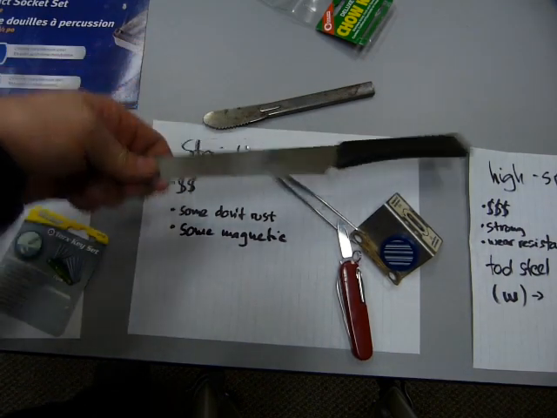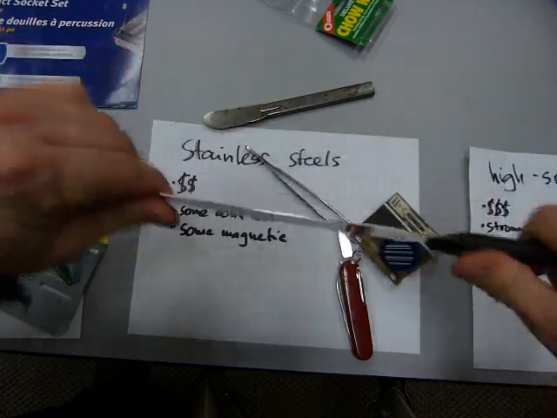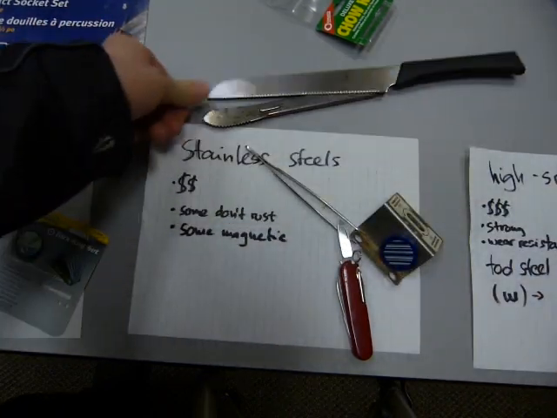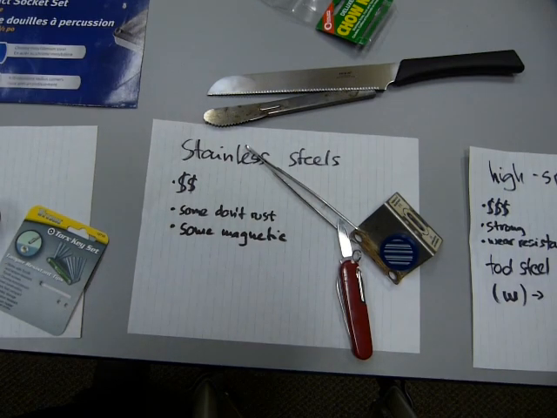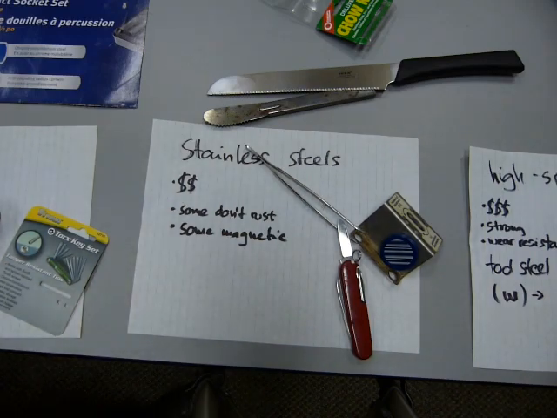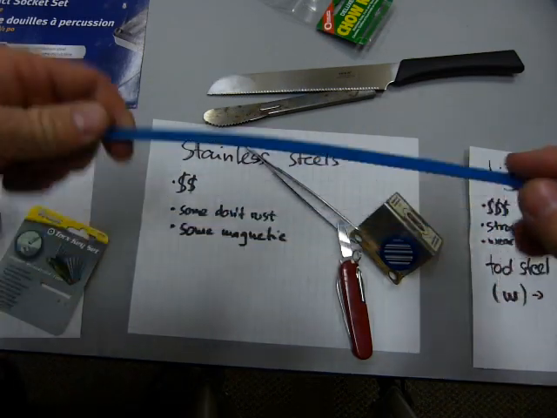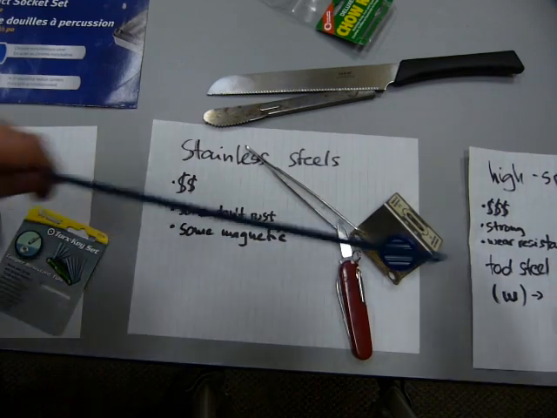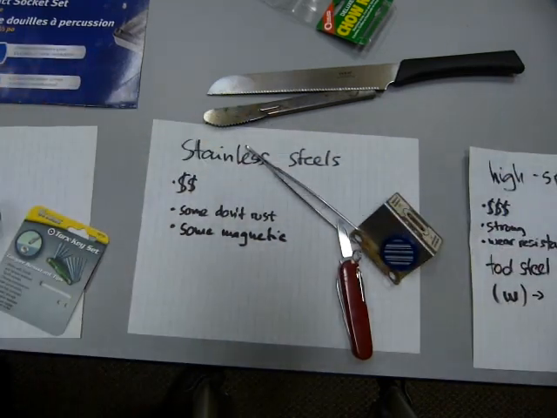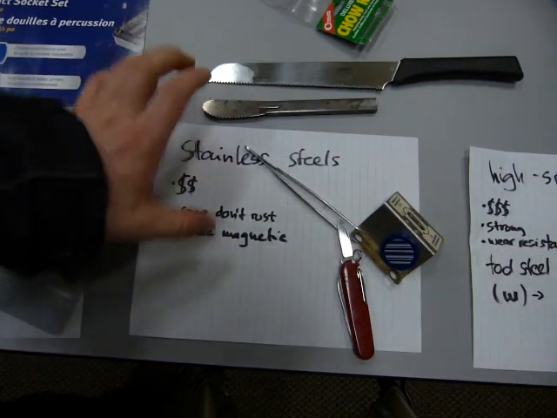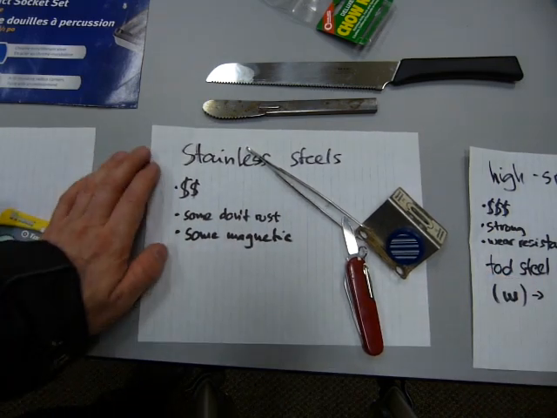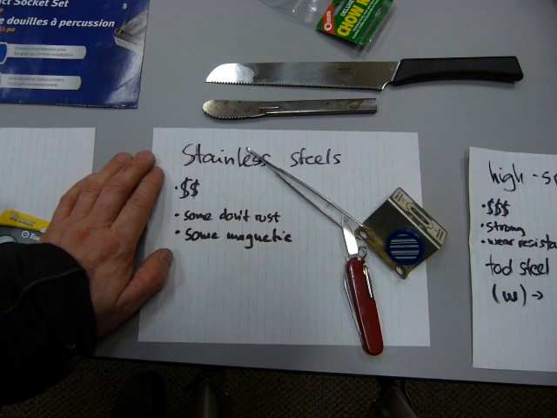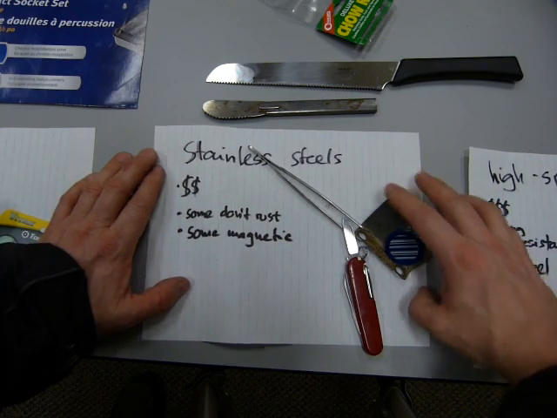Some stainless steels are soft and flexible, but stay a lot sharper and harder than just the low carbon hacksaw blades that we looked at. Also equally soft, but stainless steels stand up to use a lot better.